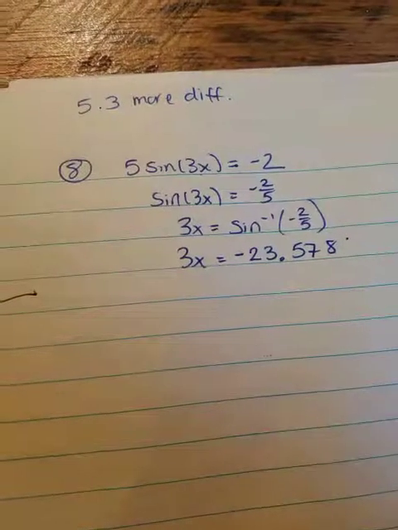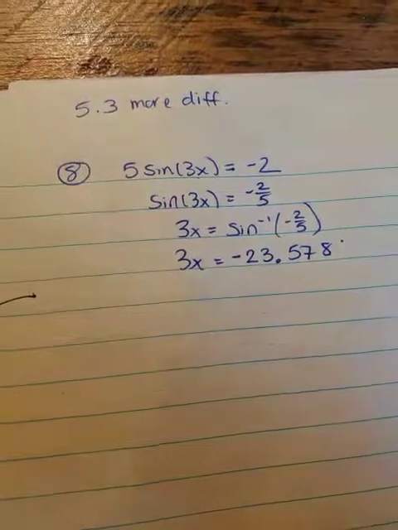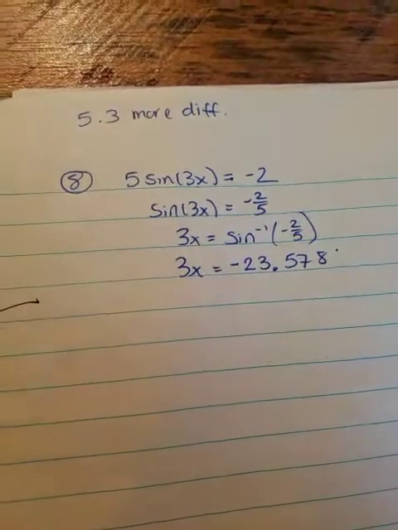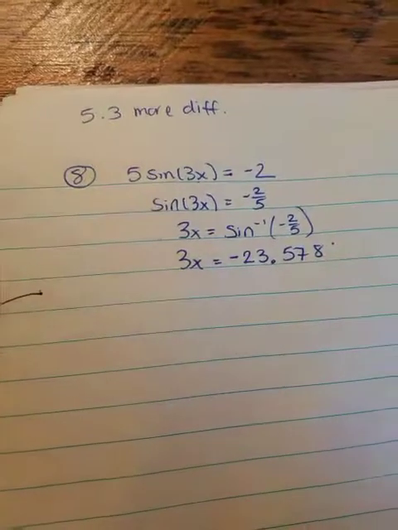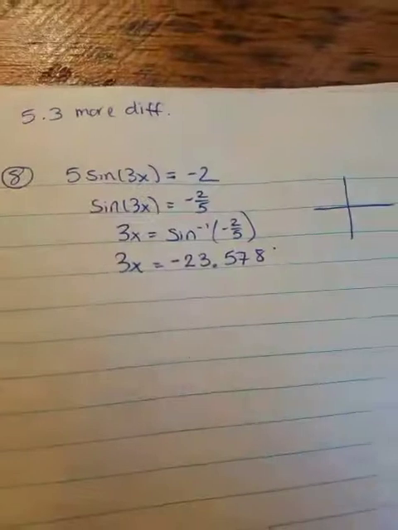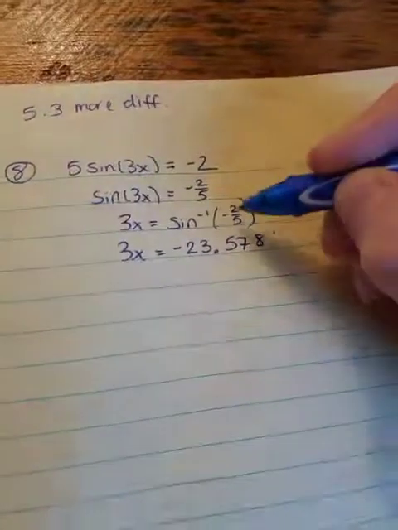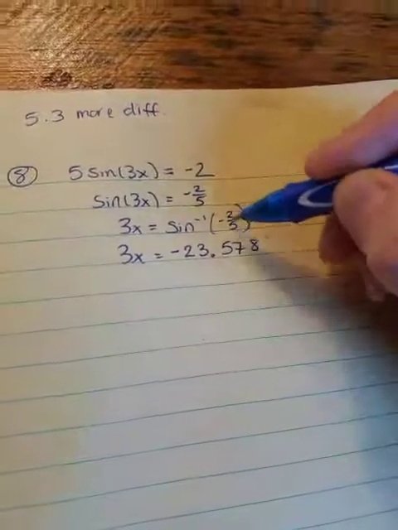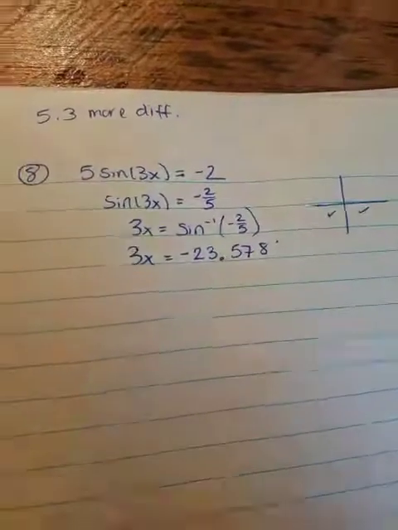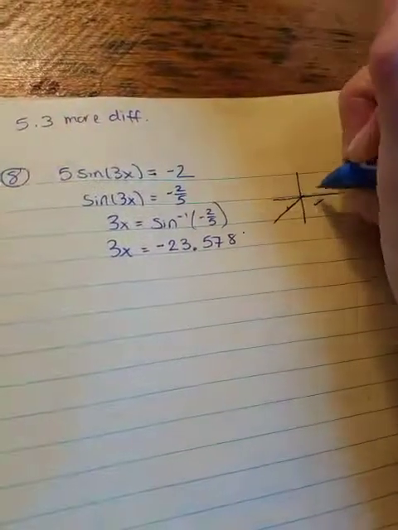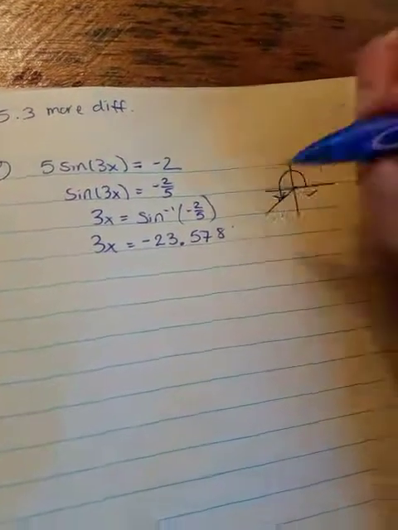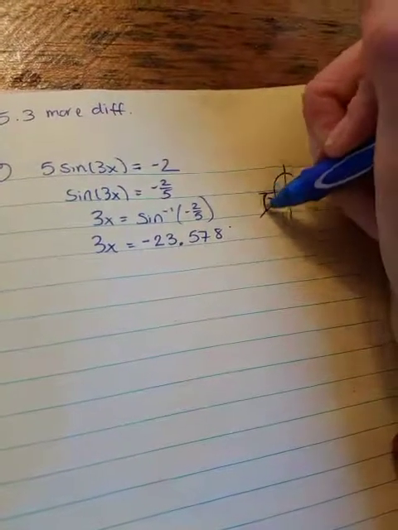Okay, so now, remember, we want to work in positive angles because the restriction was from 0 to 360 degrees. To figure out what these angles are, we have to go back here. We're looking for the angle where we have a sine that is negative. So the sine is negative in quadrant 3 and quadrant 4. So again, this is not drawn to scale, but how are we going to figure out what that angle there is?